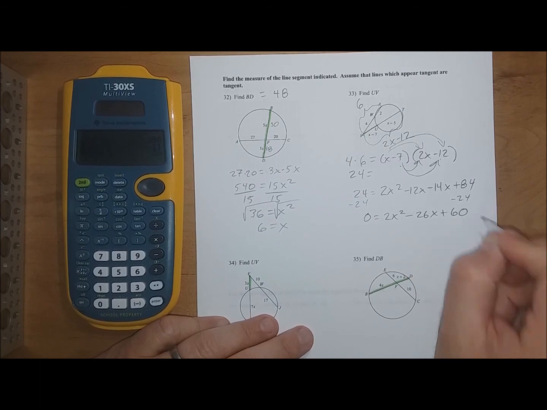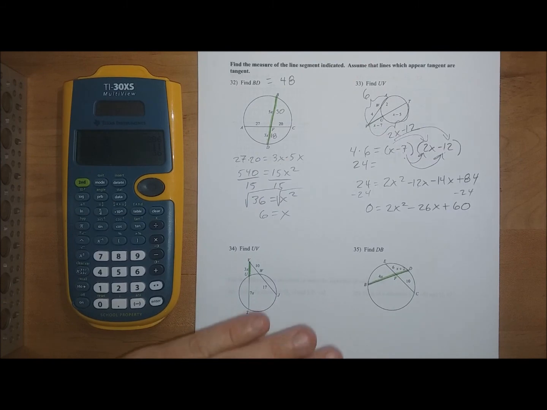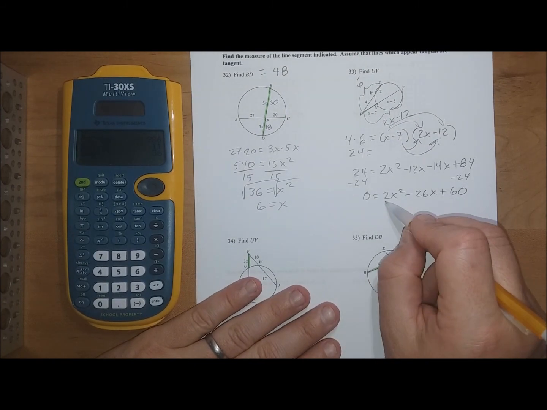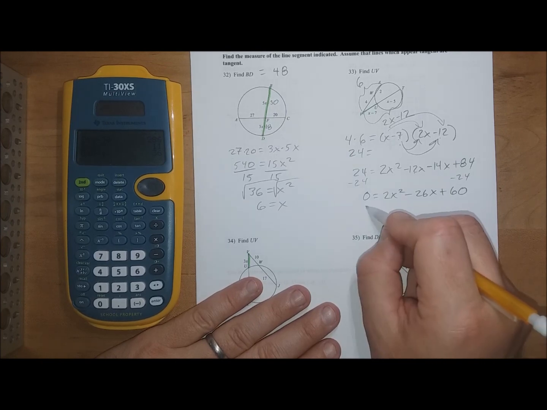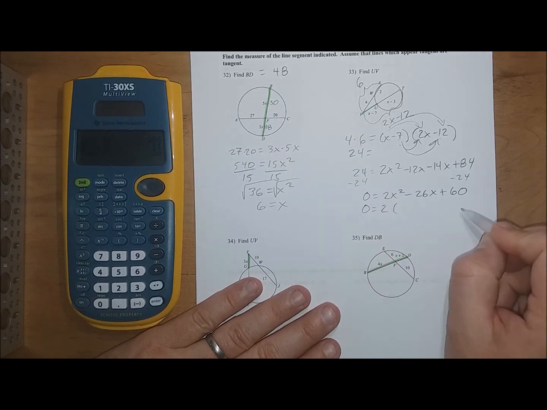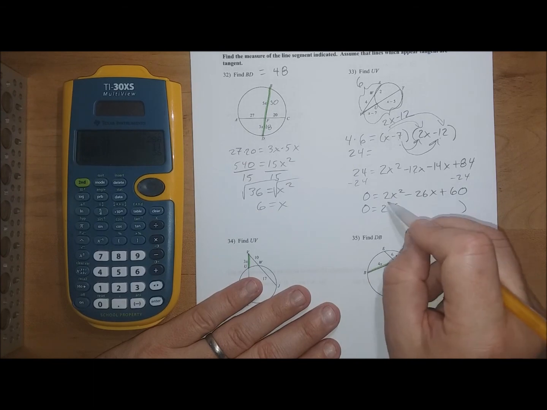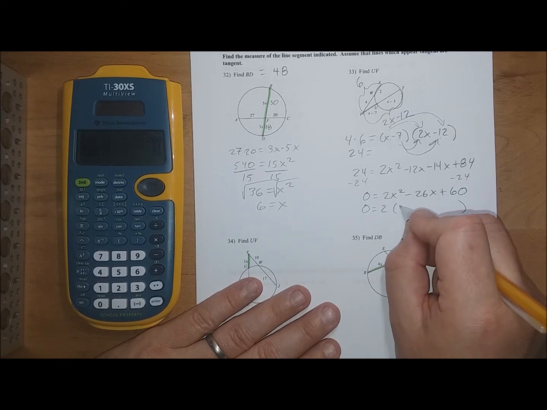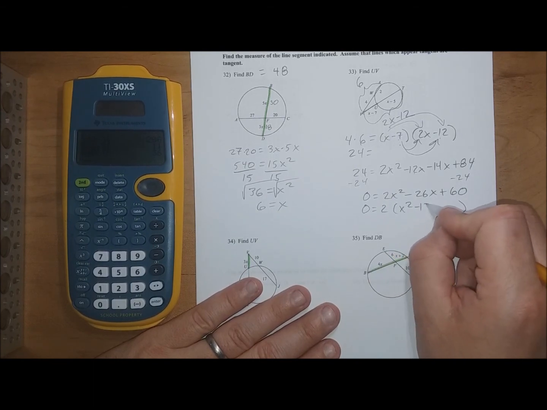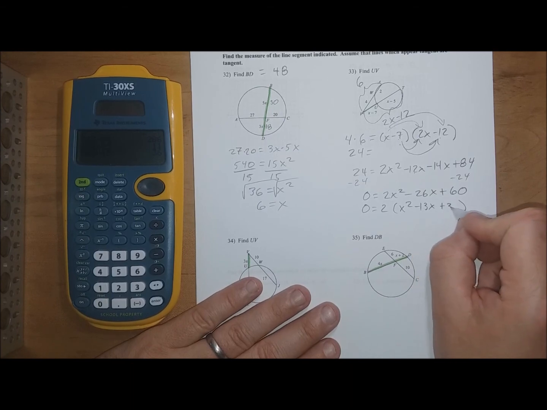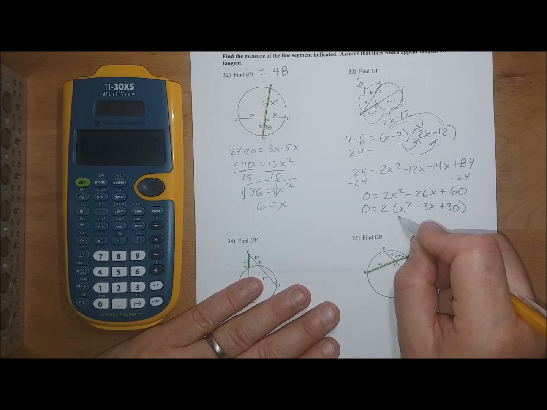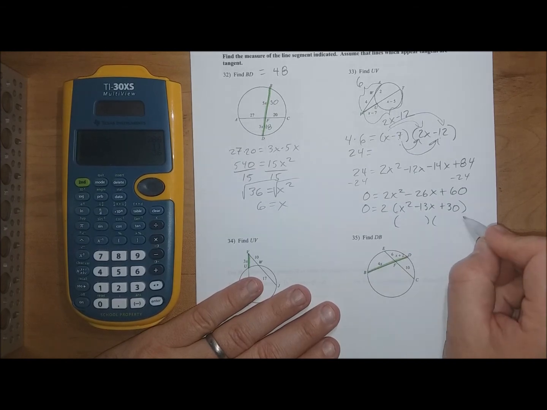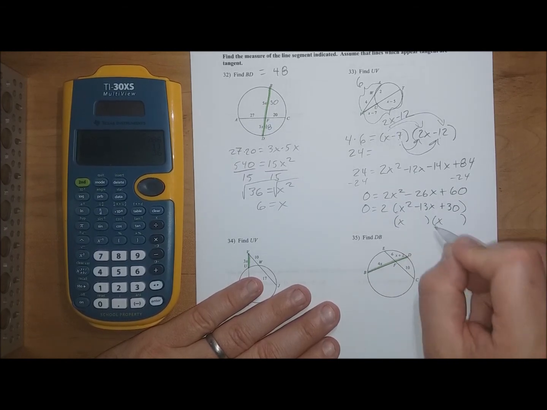plus 60. Good. Now we don't have to factor by grouping here because we should go for the greatest common factor first, right? Can we go ahead and factor out that 2? What are we left with? After we divide each of these terms by 2, I'm left with x squared minus 13x plus 30. Okay, so now a is 1, and we can do our 6-piece puzzle, and we can say x and x.